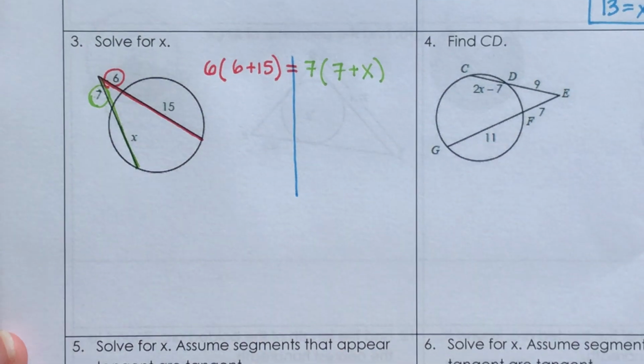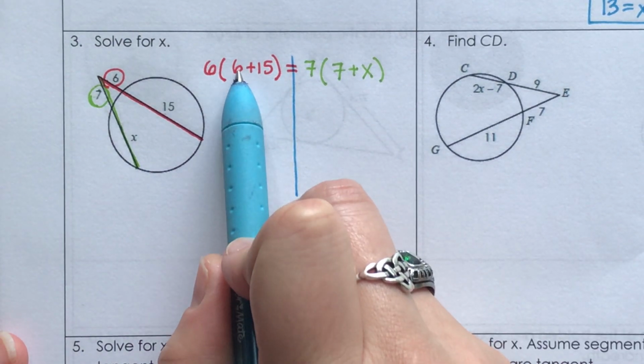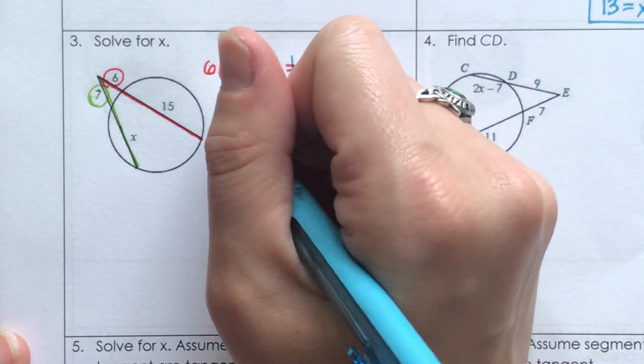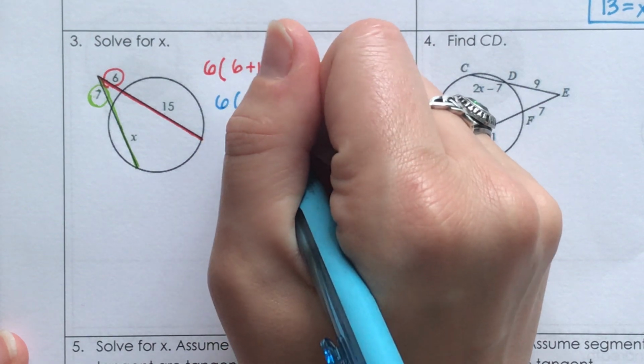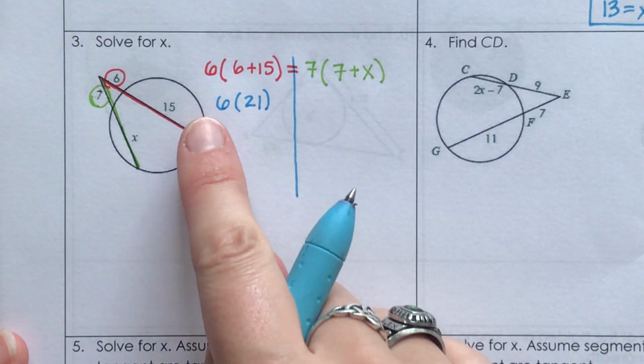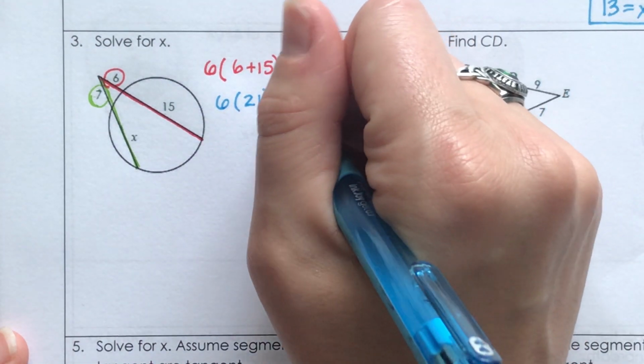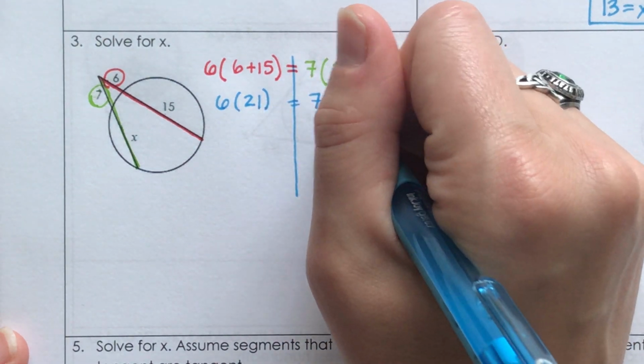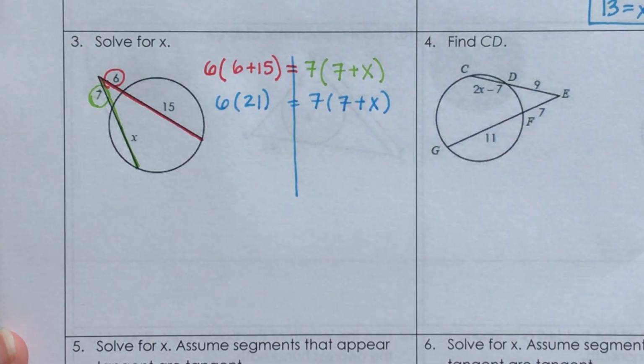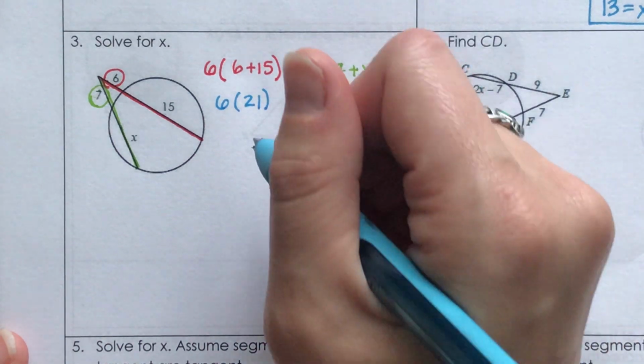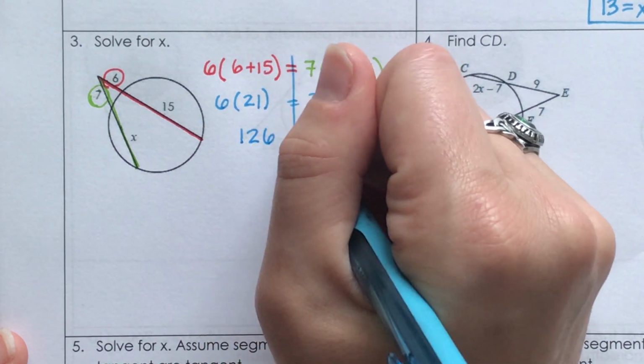So the first thing I'm going to do is my parentheses. I know if I add 6 and 15 together, I get 21. So I'm really doing 6 times 21. Just going to rewrite the rest of it here. So if I multiply 6 times 21, I get 126.